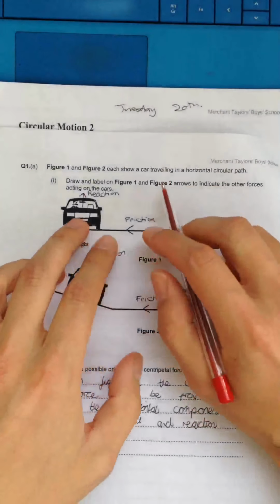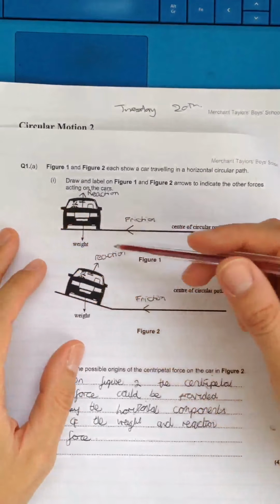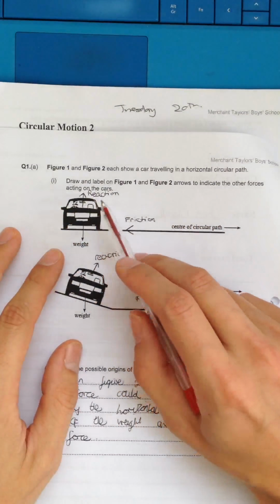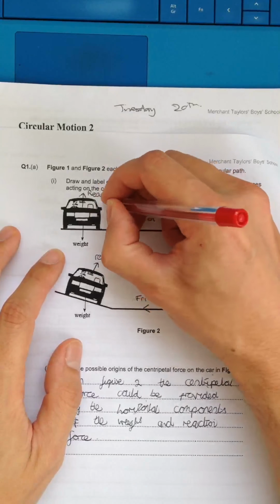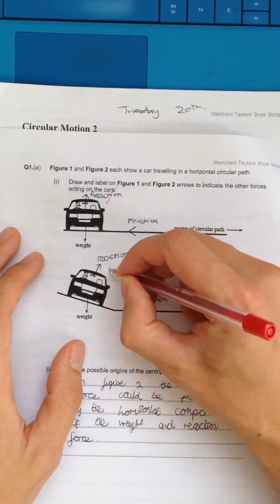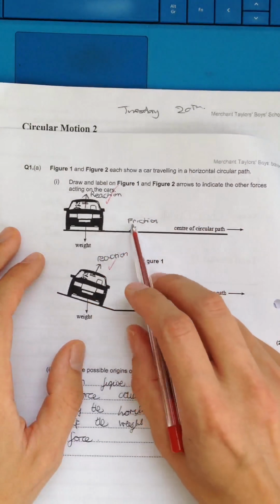Okay, so they ask you to draw the forces acting on the car in both diagrams. So I can see you've labelled the reaction force here. It's the same size as the weight, which is correct. Here you've labelled it perpendicular to the surface, which is good. However, friction.